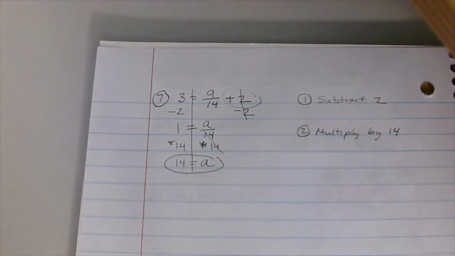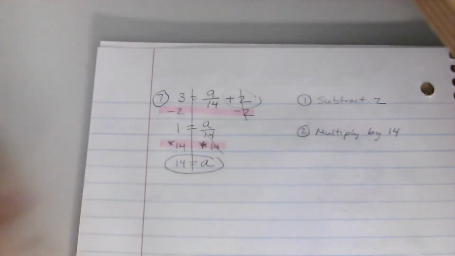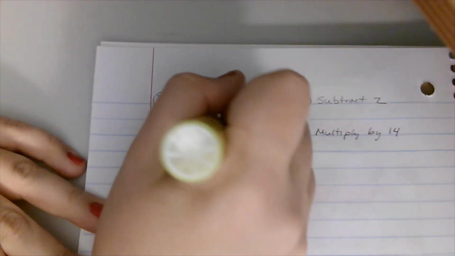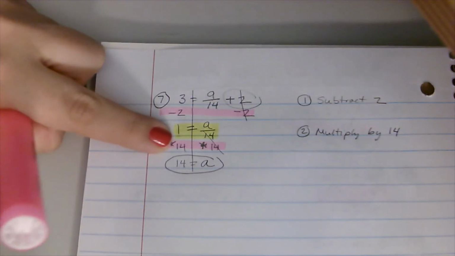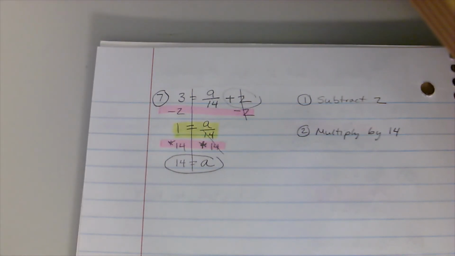What I did to both sides was first I subtracted 2 on both sides, then I multiplied by 14 on both sides. In between, I rewrote my equation. So we went from a two-step equation, we undid one of the steps, now we have a one-step equation, we undid the last step, now we have our solution.